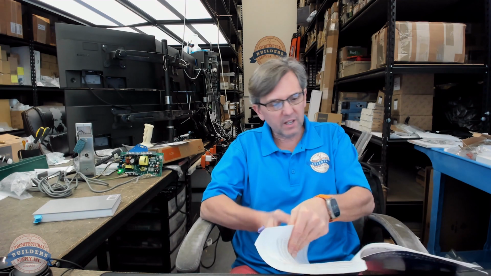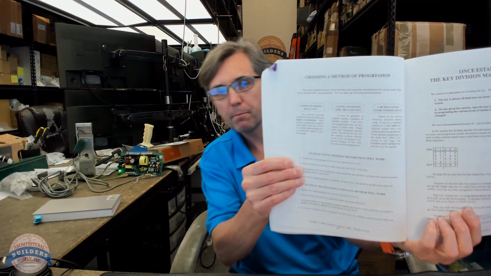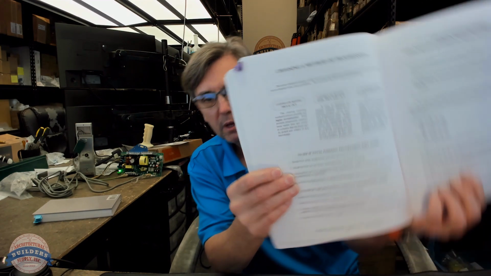On page 106 is a section called Choosing a Method of Progression, and that is absolutely where you're going to want to get into. He's going to talk about which method of progression is the one that's advisable based on the levels of keying.